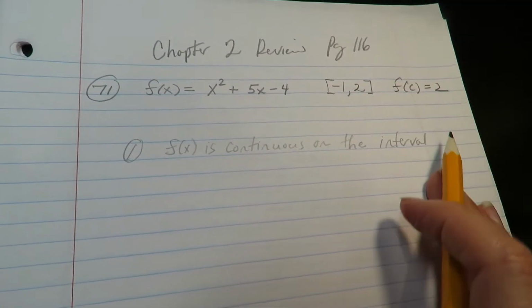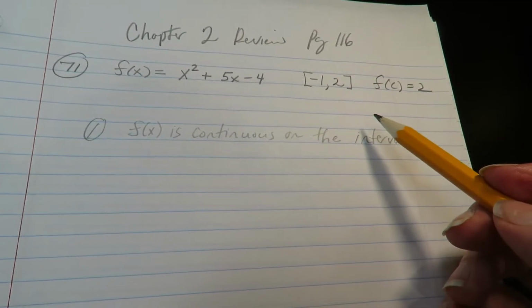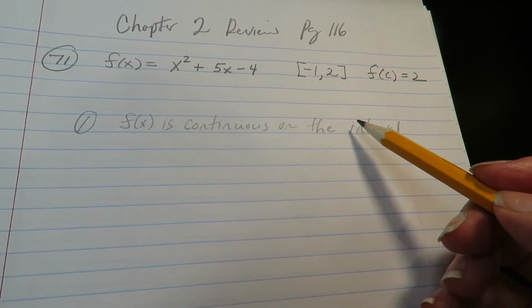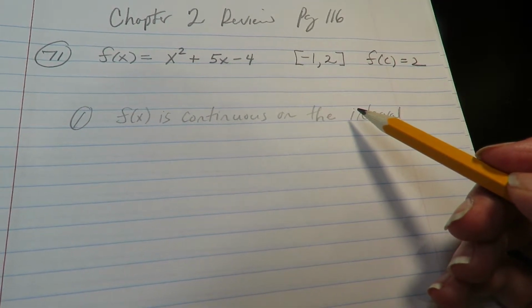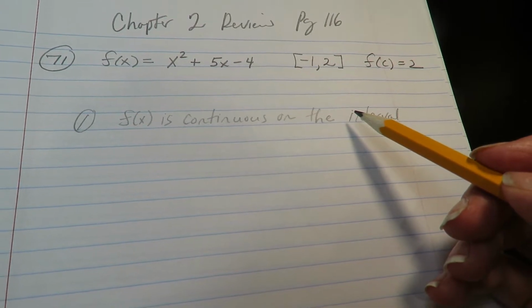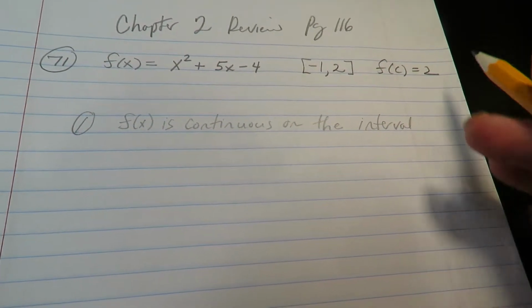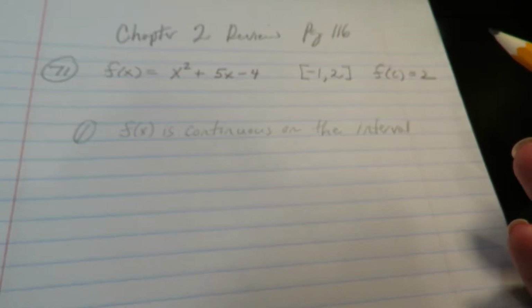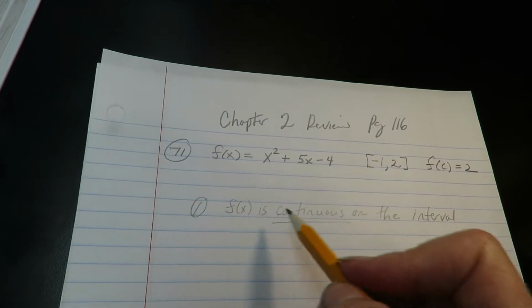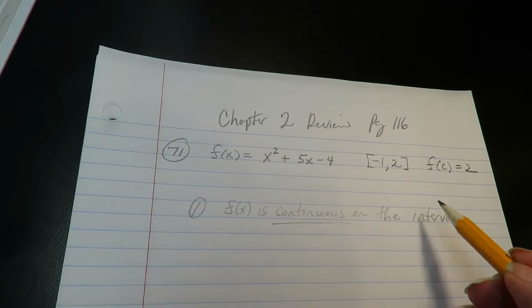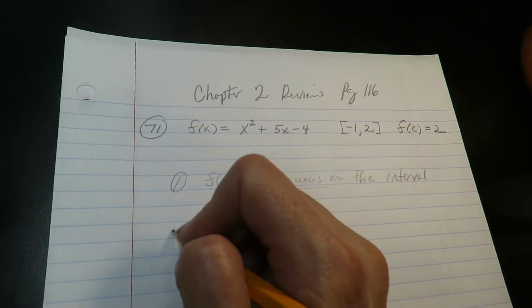And again, the reason why we do that is that this is a prerequisite to using the intermediate value theorem. If the function is not continuous, you can't use the theorem. Right, and of course I'm going to give you something that's continuous on the interval, otherwise you can't do the problem. So that's the first thing I'm looking for, that you're showing that you know that the function has to be continuous to apply the theorem.